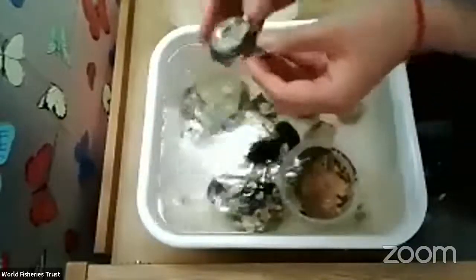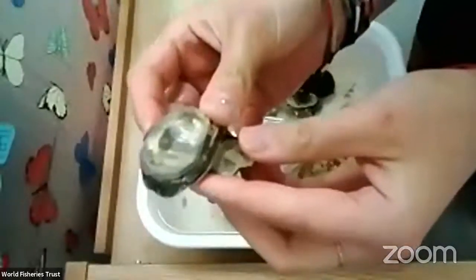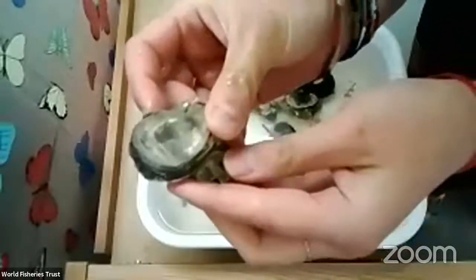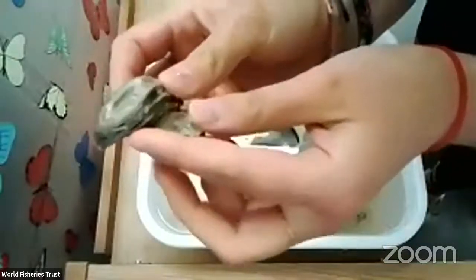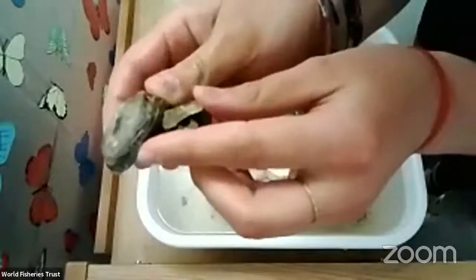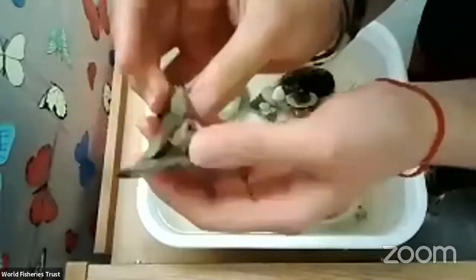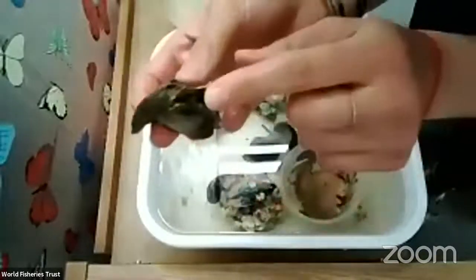Maybe I can get a little closer for you guys so you can kind of see all the colors it has. If the camera would focus. It kind of has like some greens, some browns, even a little bit of blue on the side there. Very pretty. And you can see Olympia oysters like to settle onto even more oysters.